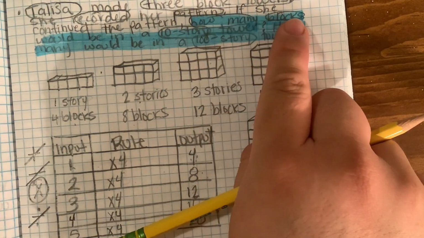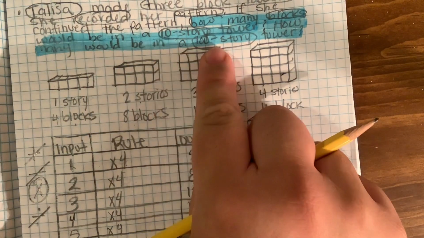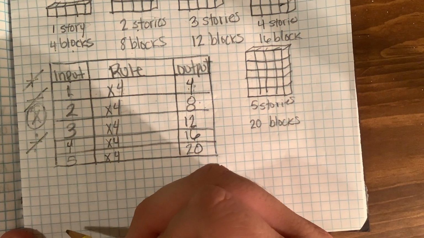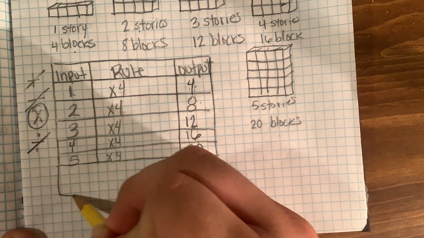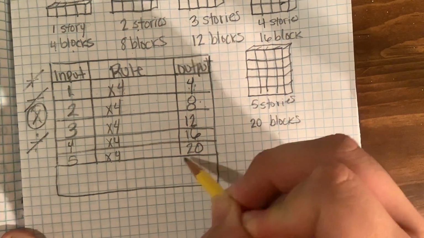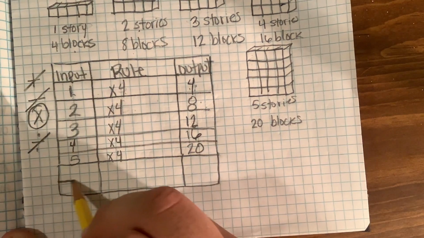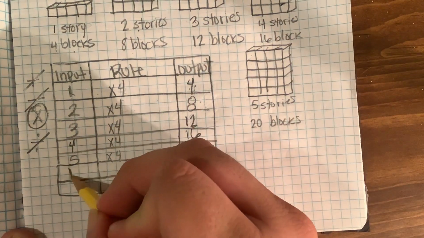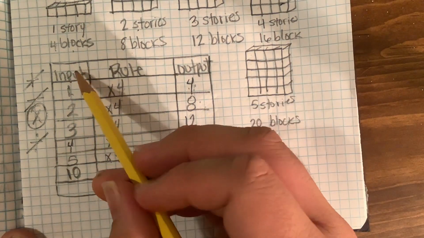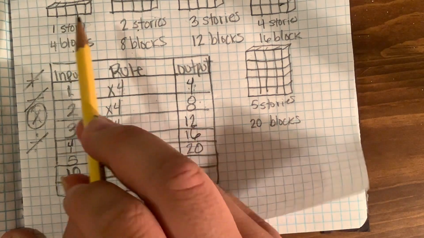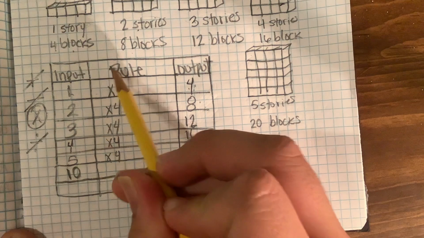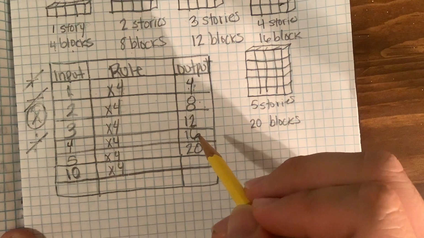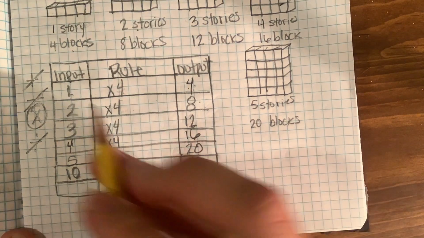We're looking at how many blocks would be in a 10-story tower and in a 100-story tower. Now, do you think in my table I need to draw 6, 7, 8, 9, 10 as inputs? No. So we're simply going to add an extra section to our table, and we're going to divide it in 2. Remember, in our table we can skip numbers if we don't need them. So we can skip all the way to 10. So if our input is 10, it's going to be 10 stories, right? Because that's where we got our input. We know the rule is multiplying times 4. So how many blocks will we be using? 40.